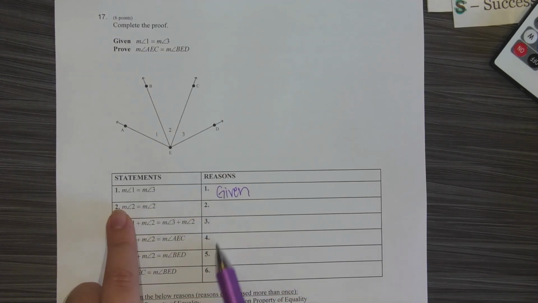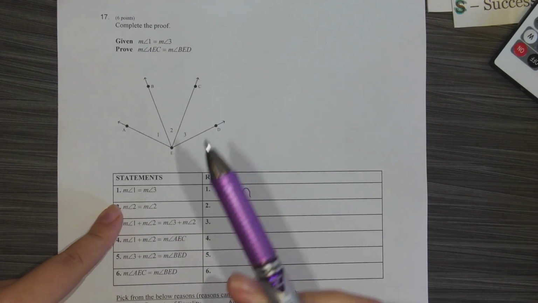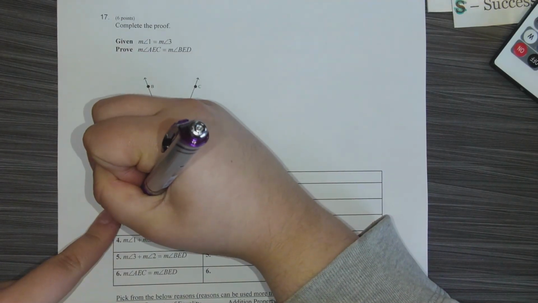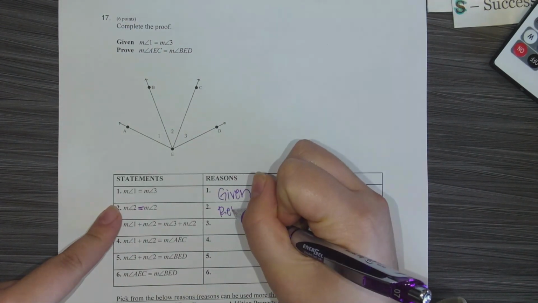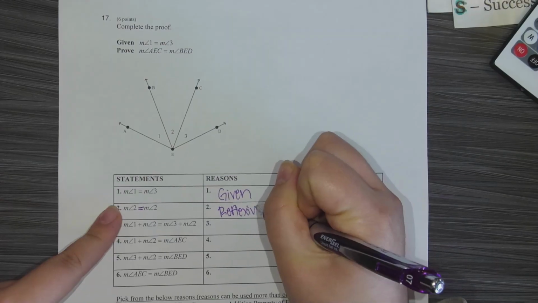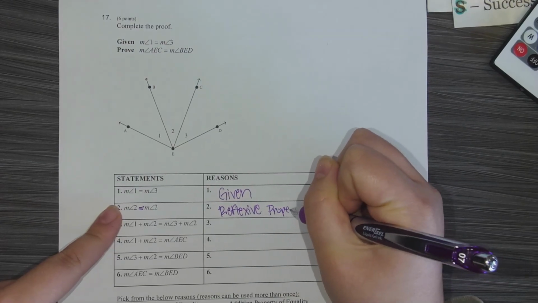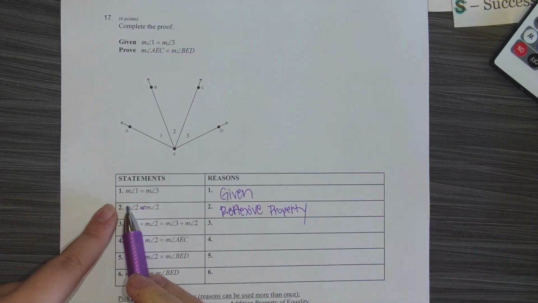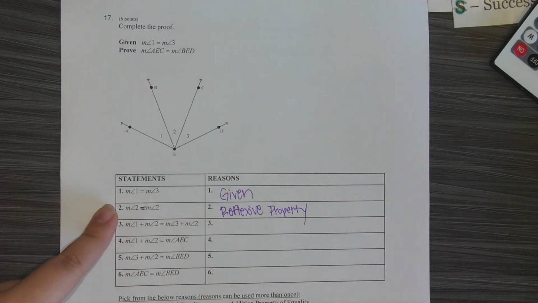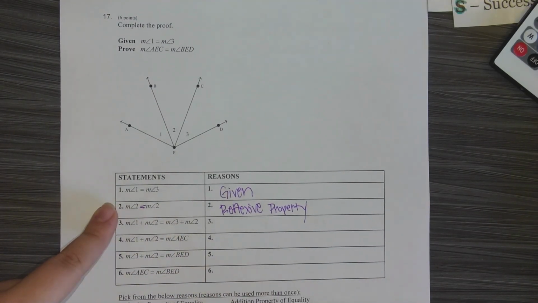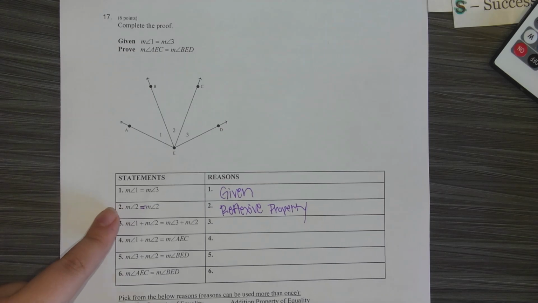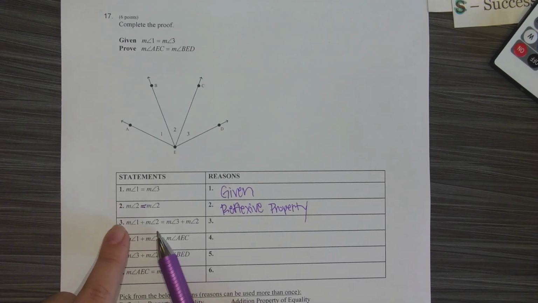Okay, using all my properties, I know that when I have something that's equal, guess what? This is called reflexive property. Okay, so if you notice that one side of the equal sign is equal to the other, know right away this is reflexive.